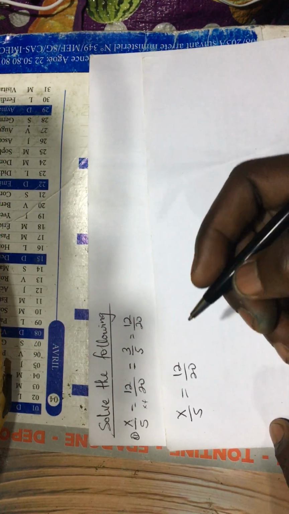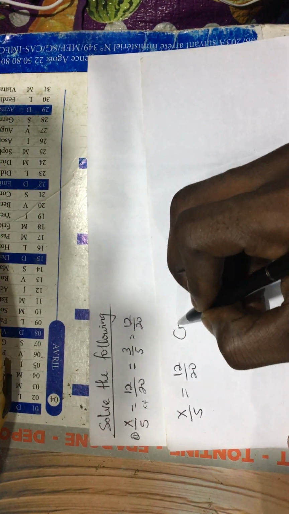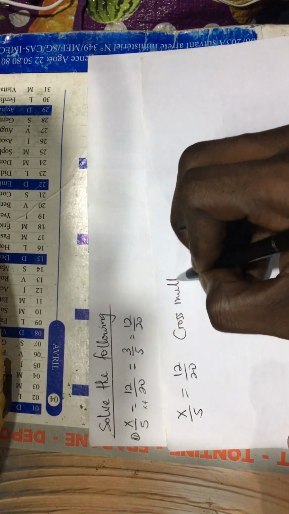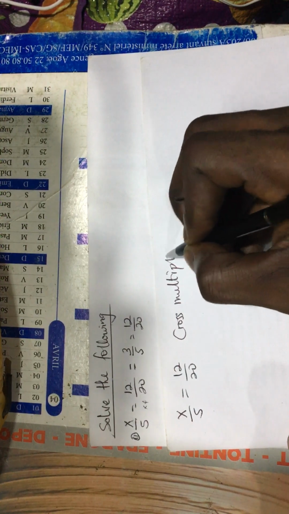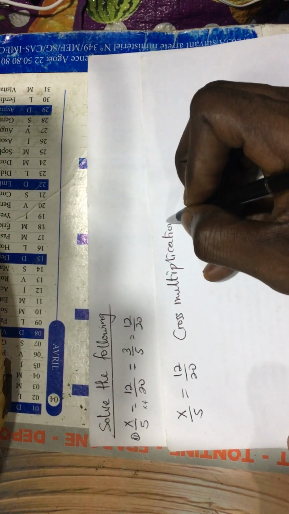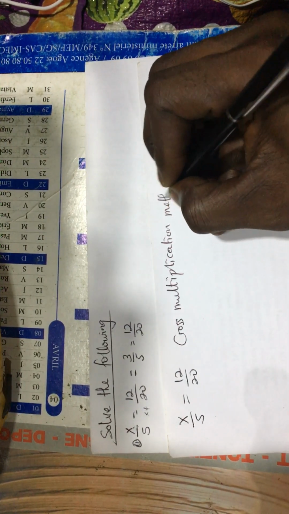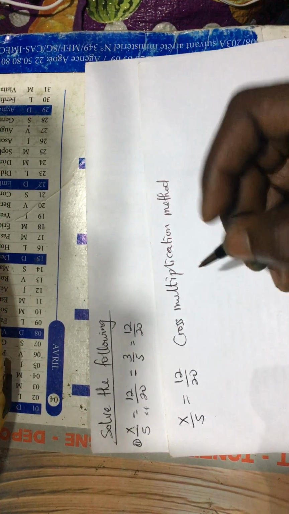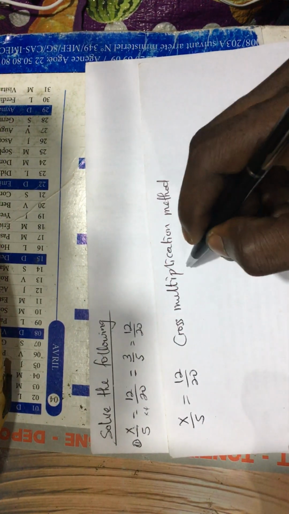So in this case, what we do is that we use what we call the cross multiplication method. It is like the times. It's like this.